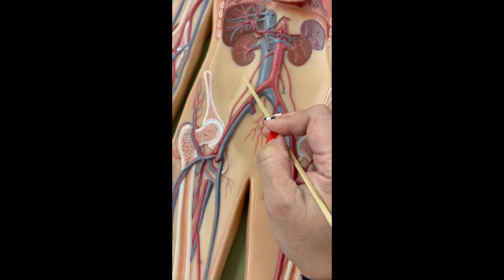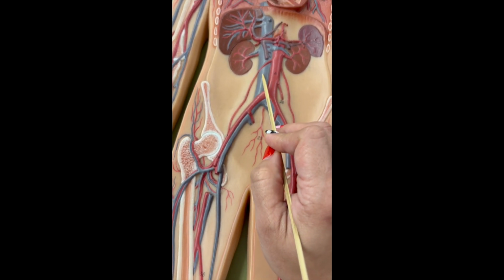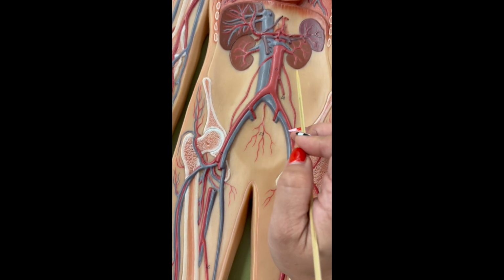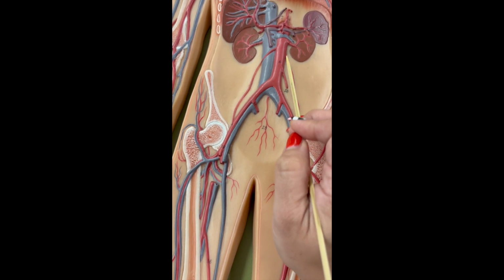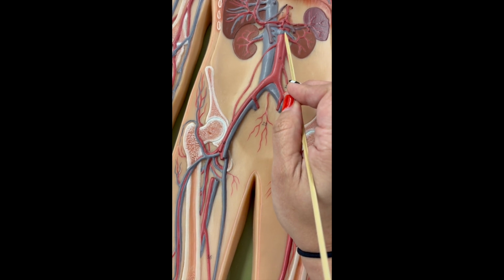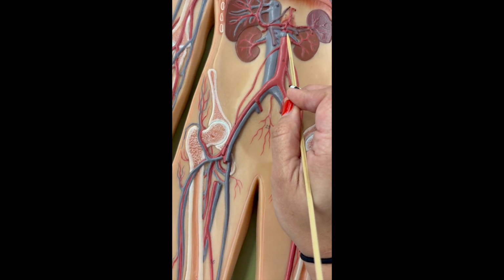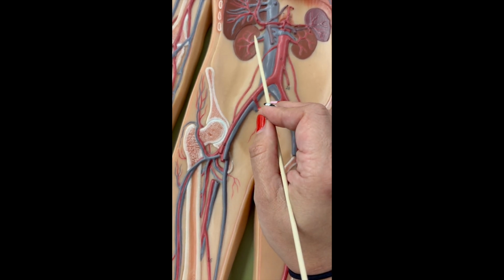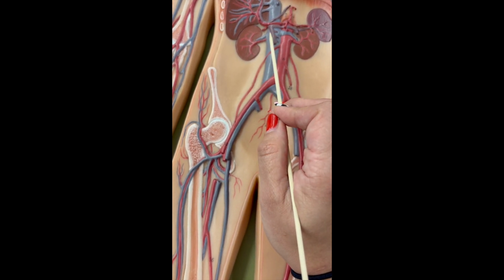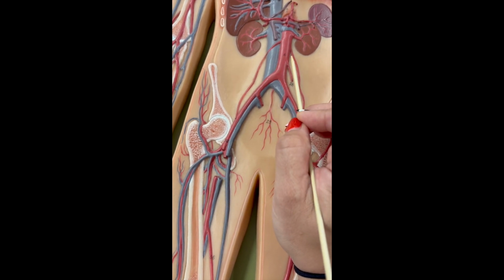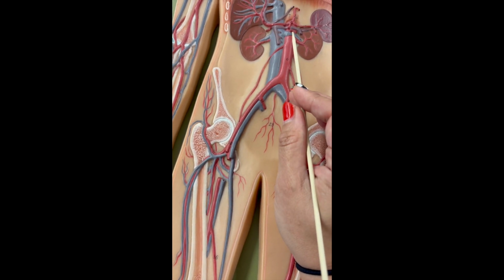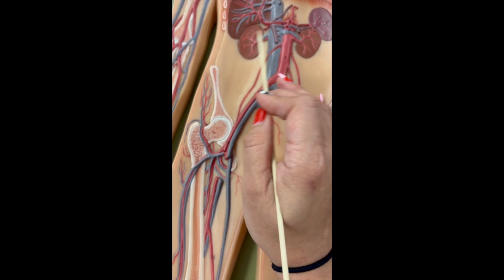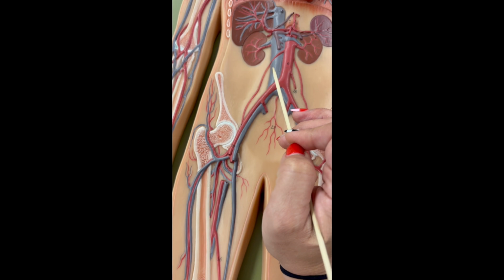And the right gonadal vein would drain directly into the inferior vena cava, but the left gonadal vein actually drains into the left renal, and then the left renal brings it into the inferior vena cava. And the right renal goes into the inferior vena cava by itself. So the left gonadal connects to the left renal on the left side, but on the right side, the right gonadal and the right renal go in separately.